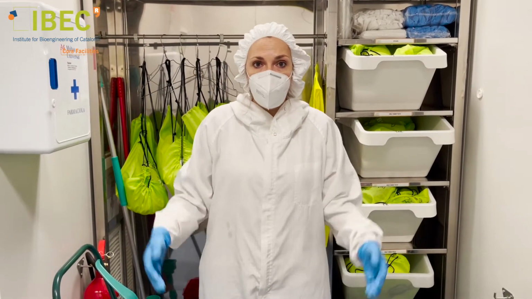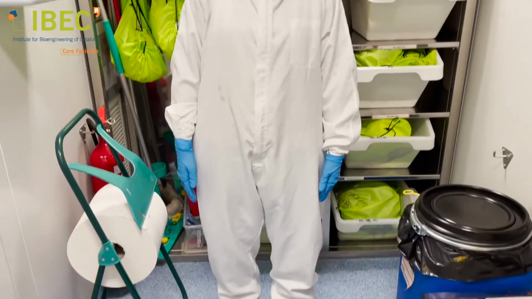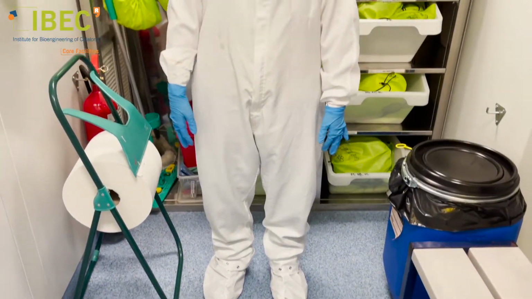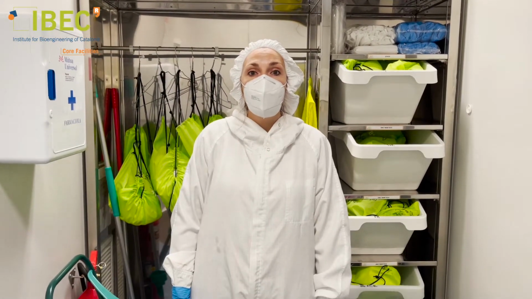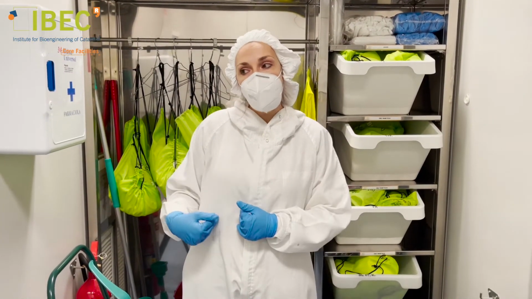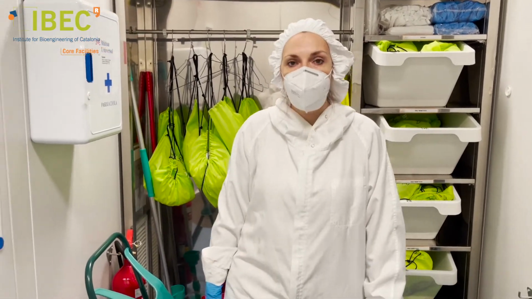And before that, we should dress in this way, with these lab suits and these covering accessories to keep this cleanliness inside the room. Let's go inside.